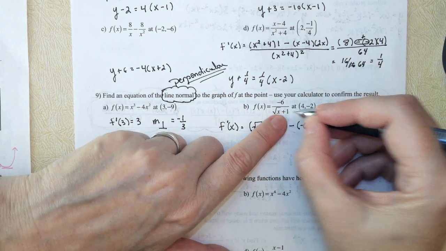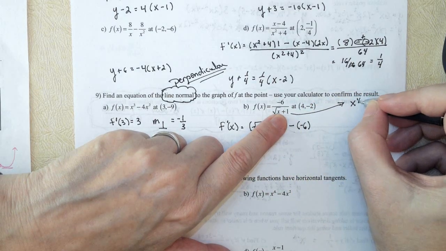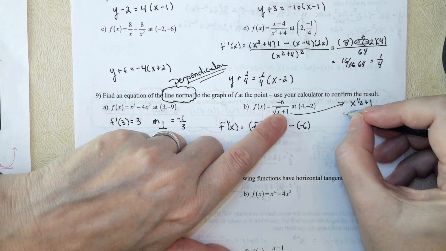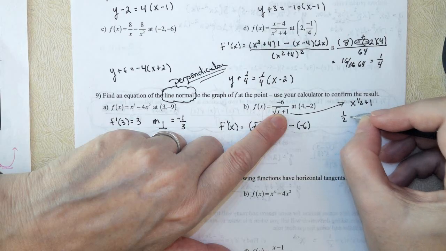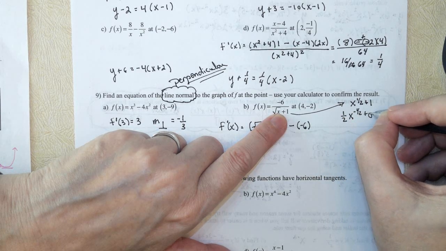Okay, so I'm going to come over here and draw an arrow, and this is x to the 1/2 plus 1. If I take the derivative, I have 1/2 x to the negative 1/2 plus 0.